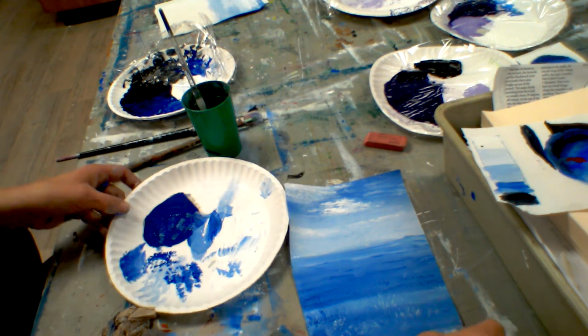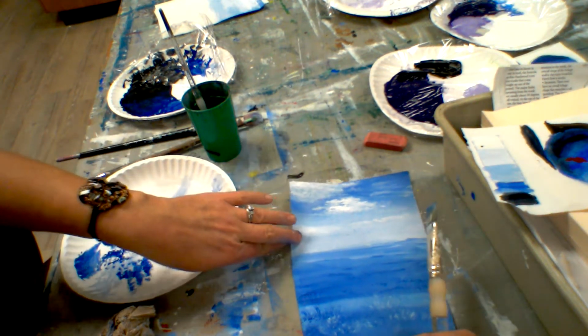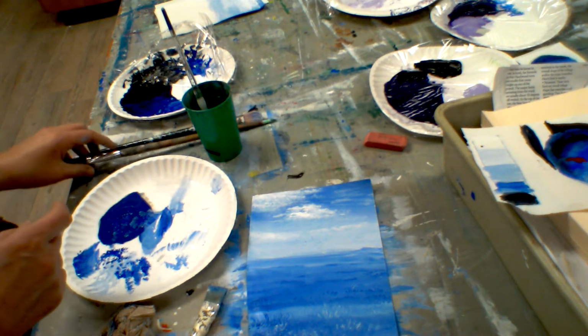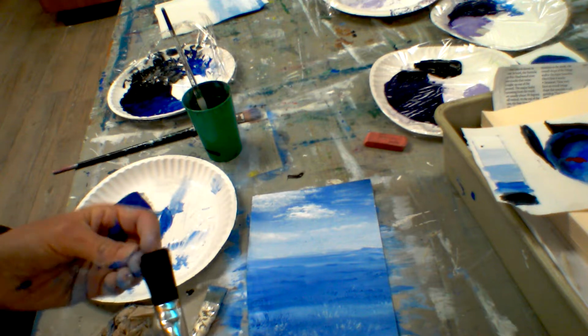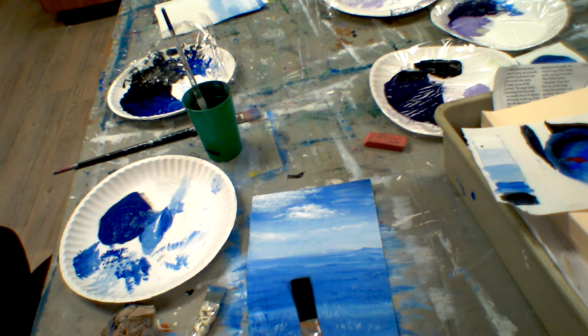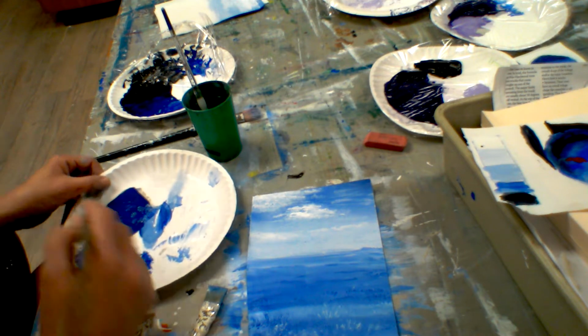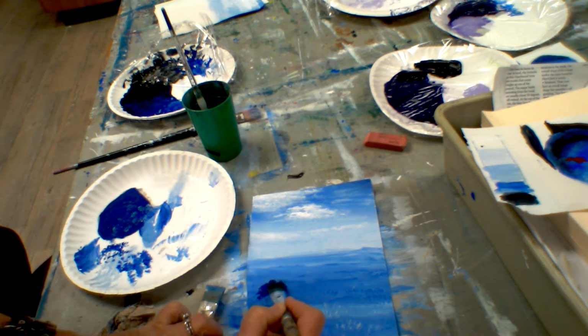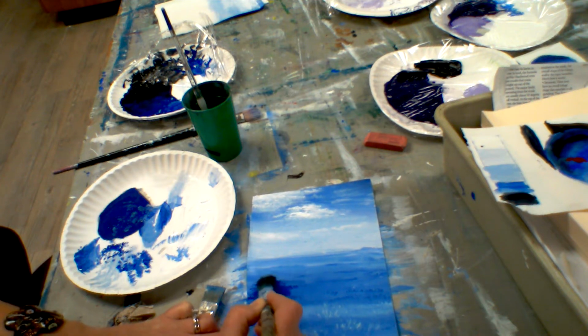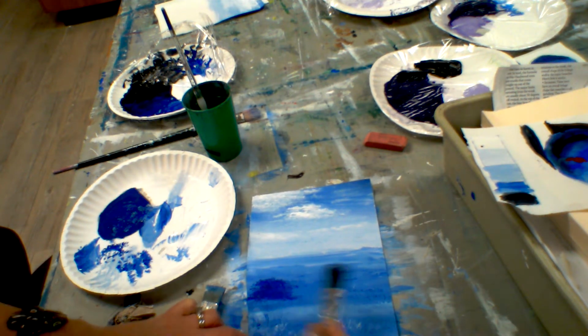Alright, now what we're going to do is create some bushes and trees and things like that. So what you want to do is start using this black bristle brush. This black bristle brush makes a lot of textures. And you want to create an underpainting. So I'm going to make a bush right here. Not too much paint. And this is all the darker values in this bush.